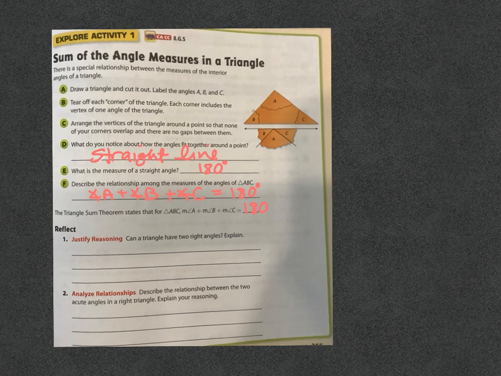Can a triangle have two right angles? Think about that. I would have a right angle that's 90 degrees. If I had another right angle at 90 degrees, that's a total of 180 degrees. I need a third angle for it to be a triangle. There's no degrees left. So can I have a triangle that has two right angles? You're right. No, you can't. Because two 90-degree angles already equals 180 degrees. I would need another angle in there, and there's no room.